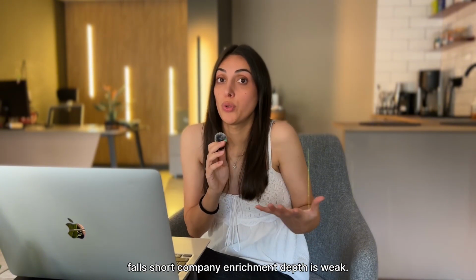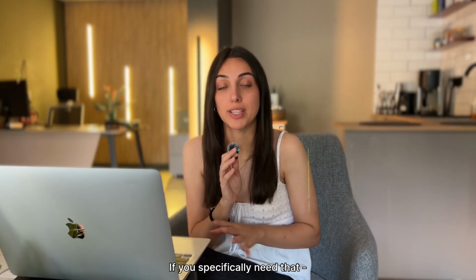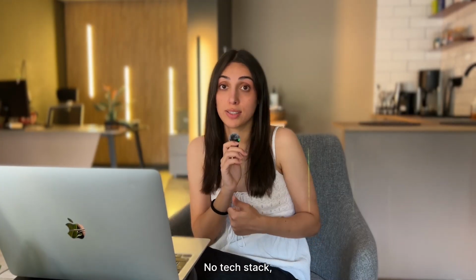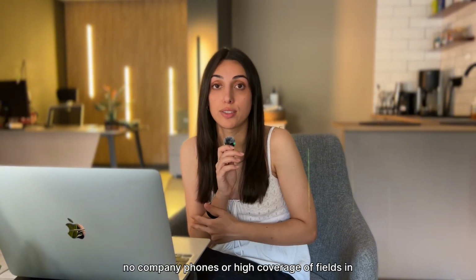But where it falls short, company enrichment depth is weak if you specifically need that. No tech stack, no company phones, and no high coverage of fields in the API.